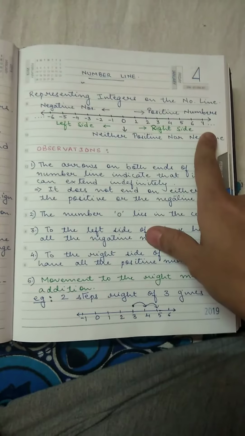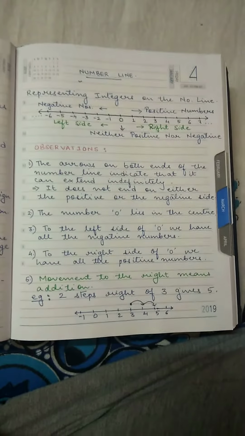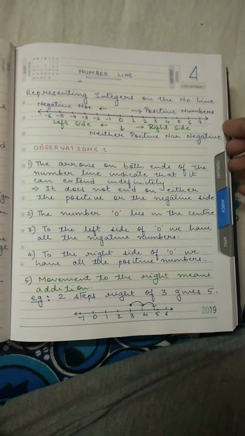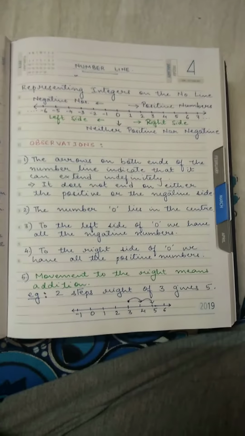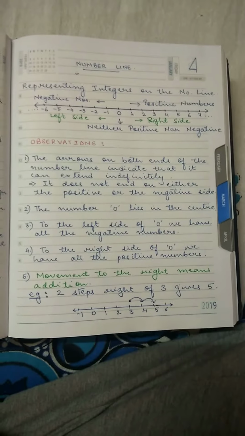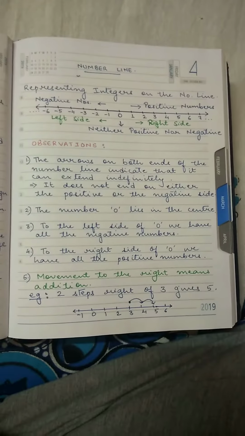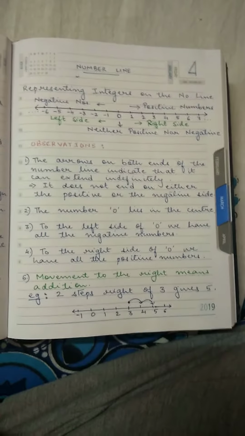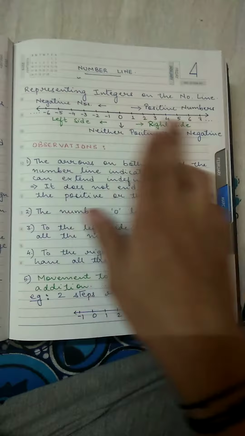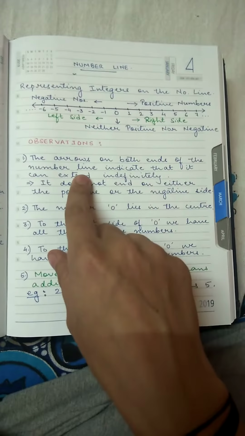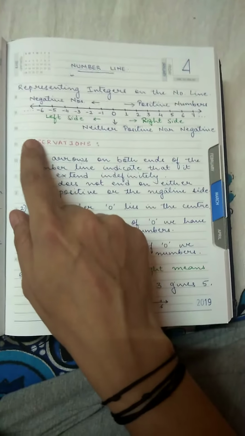Similarly, on the right hand side, I can keep on adding more positive numbers, as you know that there is no end to the set of positive numbers. You can add the number 8, 9, 10, so on, maybe the number 100 or 1000 or 10,000 and so on. So these arrows tell us that the line cannot end on any of the sides.